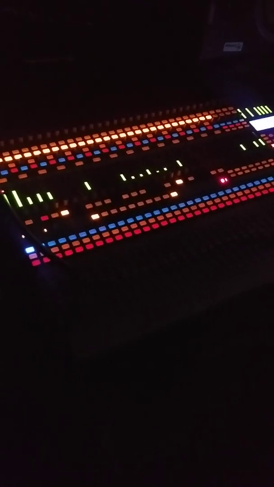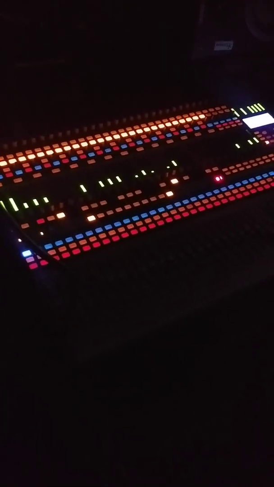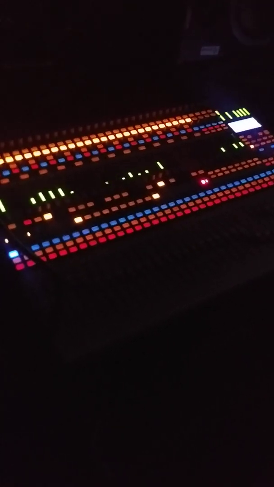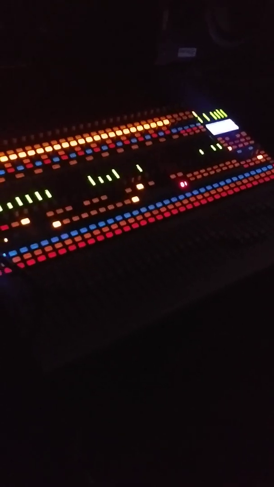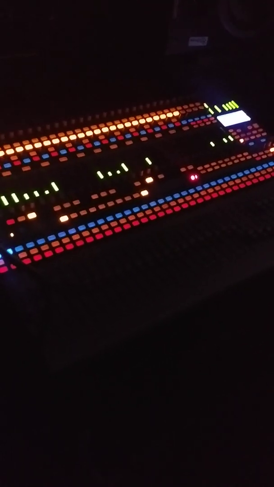But what I'm doing, I'm taking the opportunity to show you tonight how I use my mixer when I'm mixing down. When I'm mixing down my music, I use my mixer to pump up my drums.